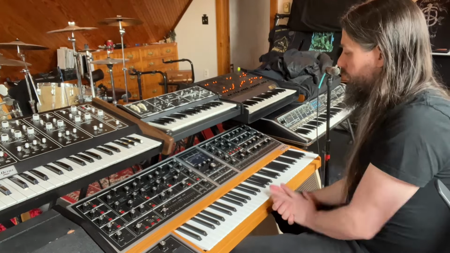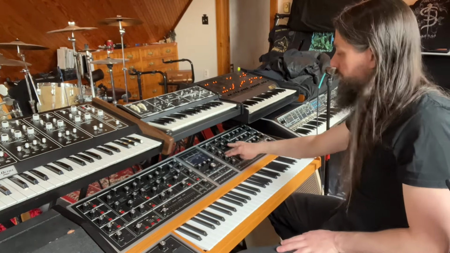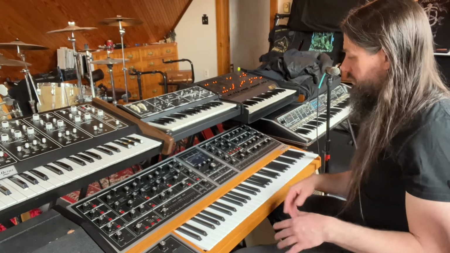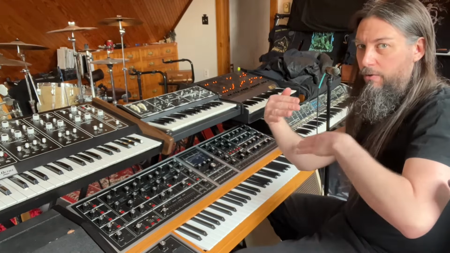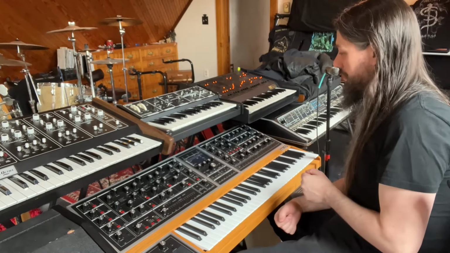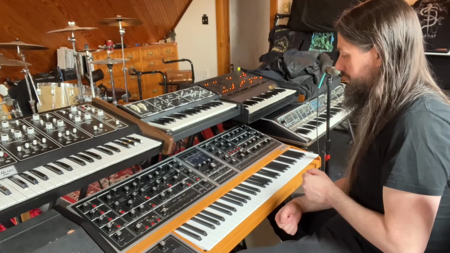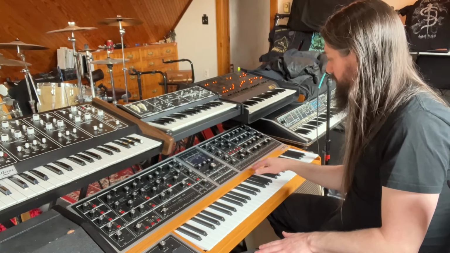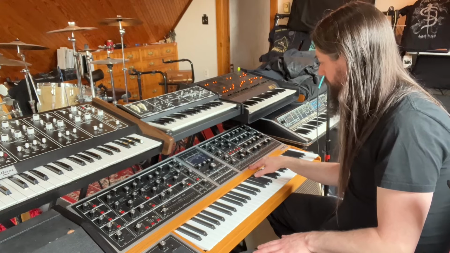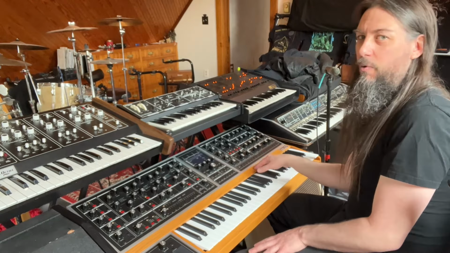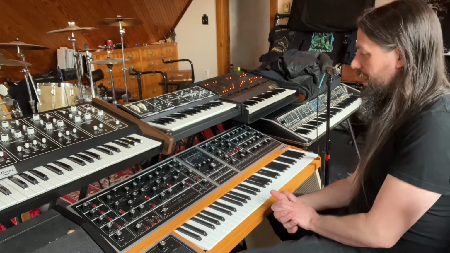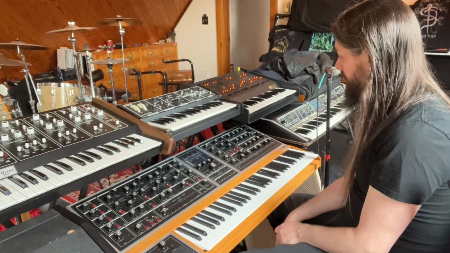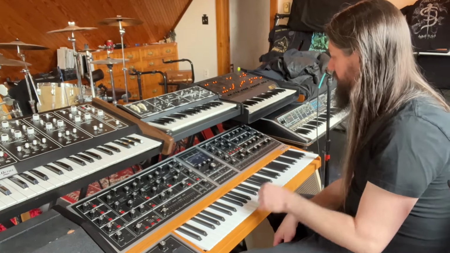Also, you get a bit more drive if you're going through both filters. Each oscillator can go through either filter or both. The filters can either be parallel or series, one into the other. So if you have the oscillators going through both filters, it tends to add a little bit more drive. It doesn't have as much drive as I would like. I think the Matriarch's got more beef to it as far as drive goes.